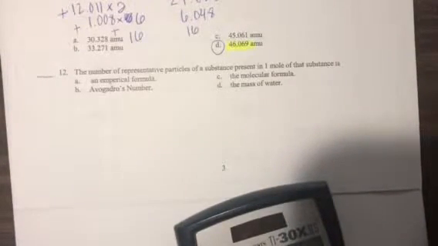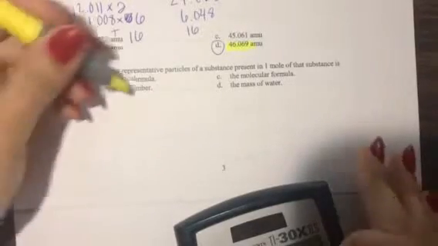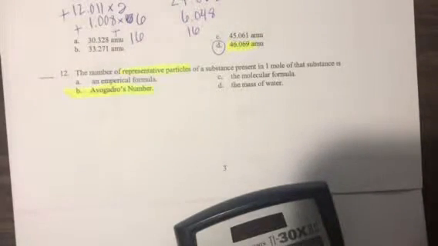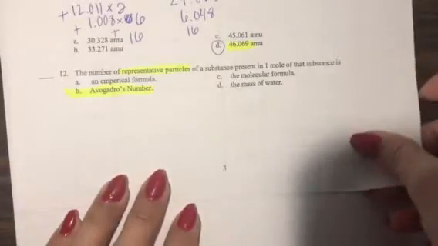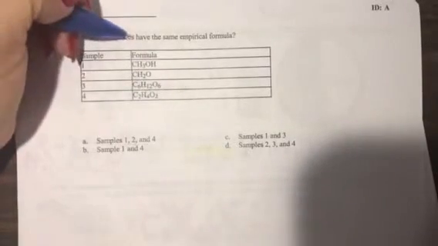Number 12, the number of representative particles of a substance present in 1 mole is Avogadro's number. Representative particles, Avogadro's number. Any questions so far on anything? This one was a good question. You guys probably saw it in your exam. It says, which substances have the same empirical formulas? So which ones will reduce to all look the same?